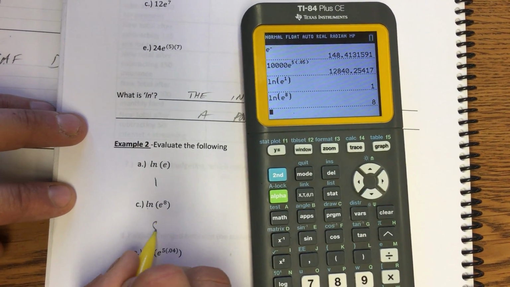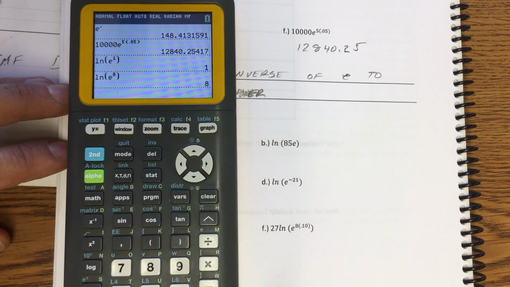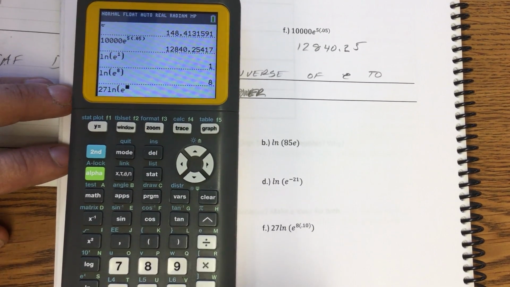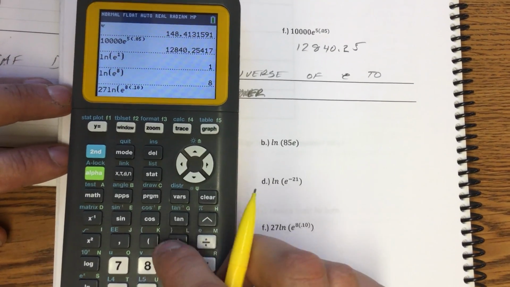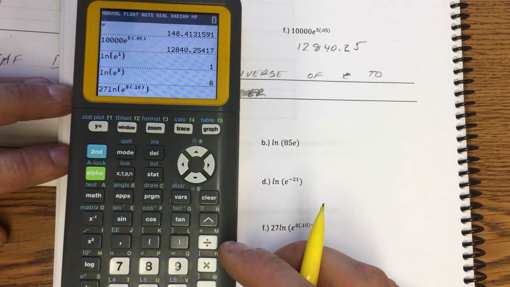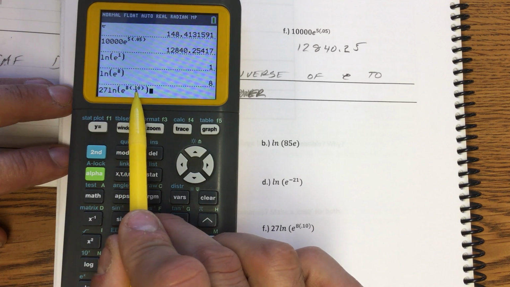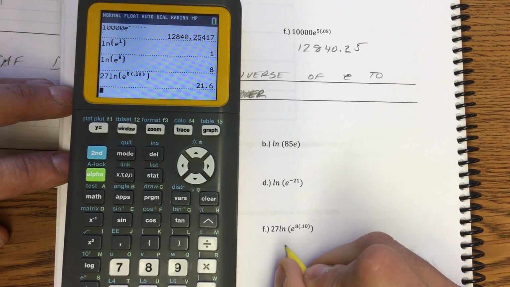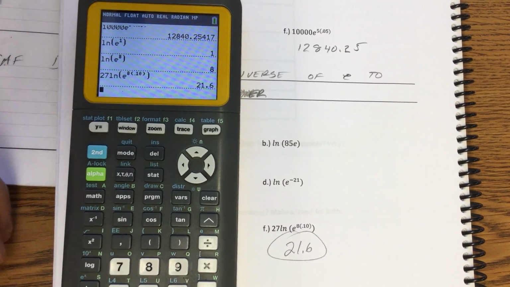In fact, it does. Okay, so even when it looks complicated, like here in F, 27 natural log e to the 8 times 0.10 power. Jeez, that looks way scarier than it is. What is it going to do? Those two will cancel. 8 times 0.10 is 0.8 times 27. Oh, 21.6. Okay. Really is that easy, right? Calculator based. Let's keep rolling.